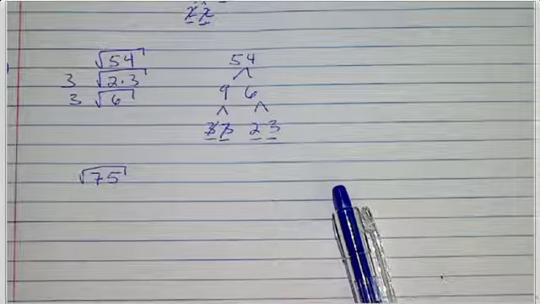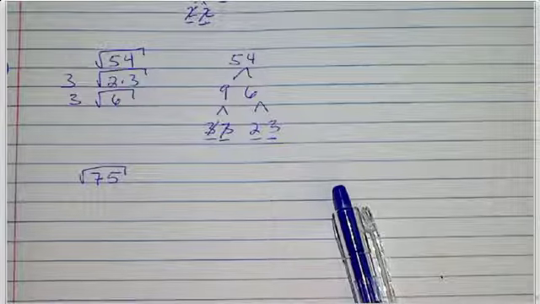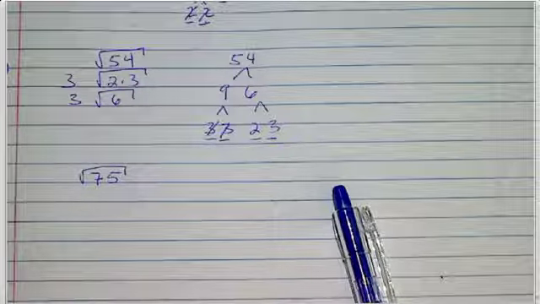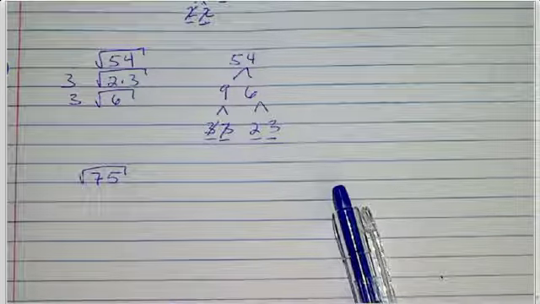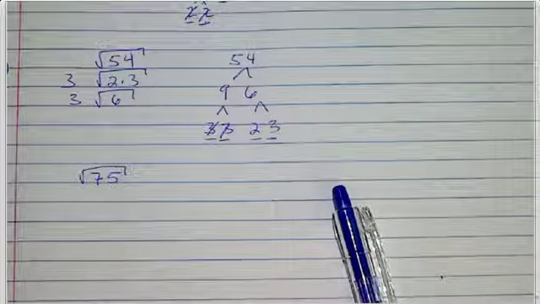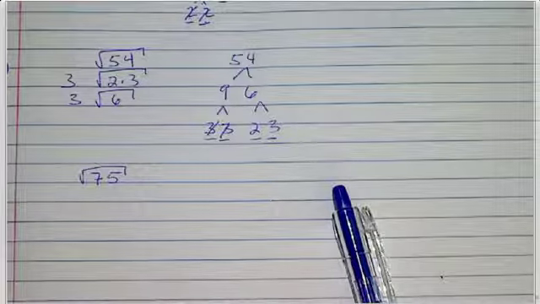So when you're doing your prime factorizations, you don't want to use 1, but if you do, it's not the end of the world. So 75 isn't 5 times 5.